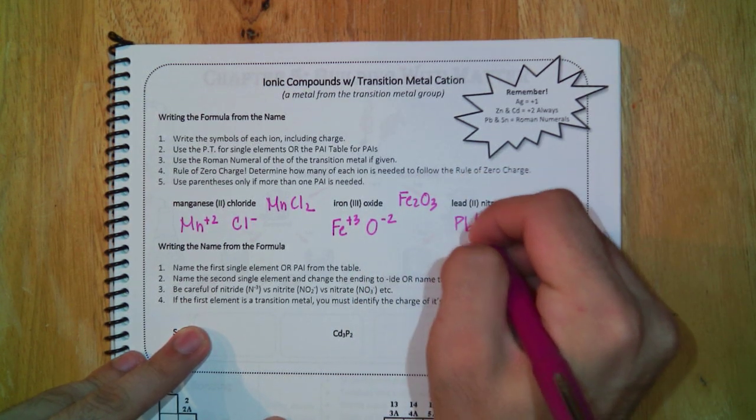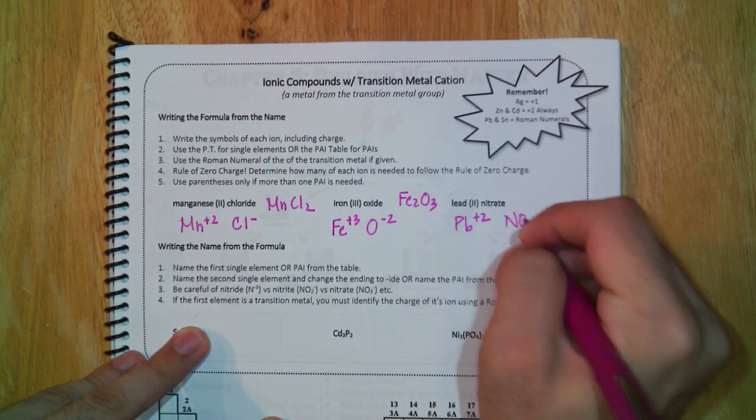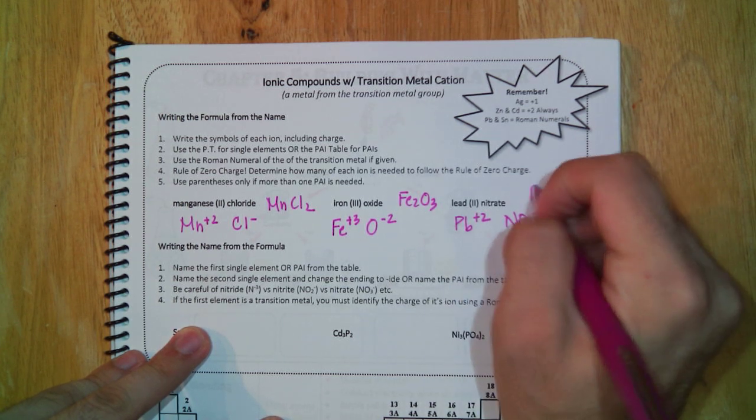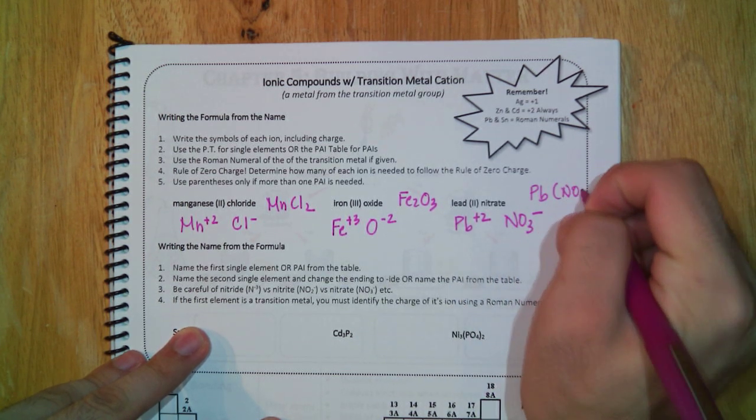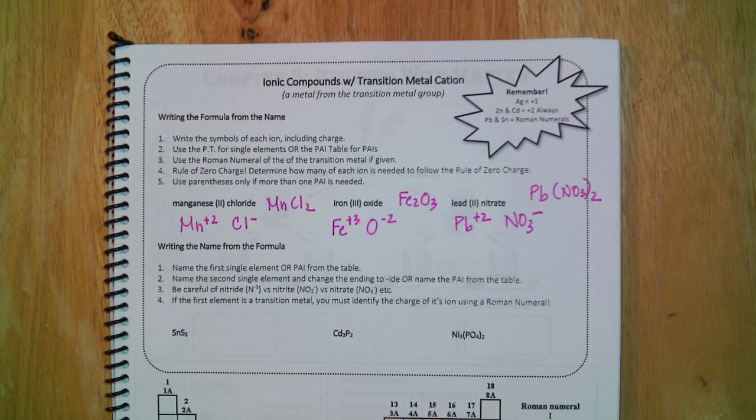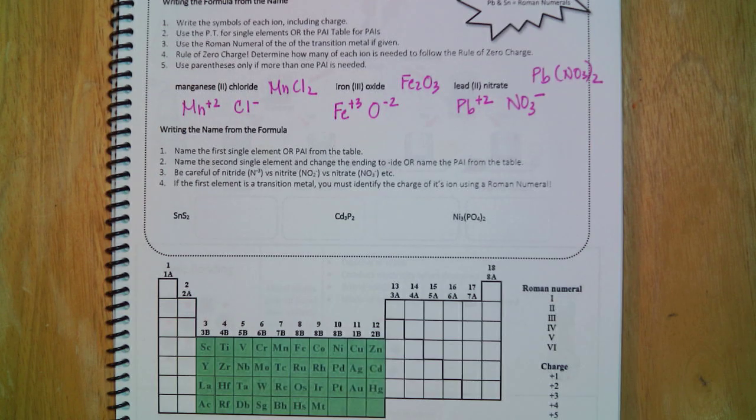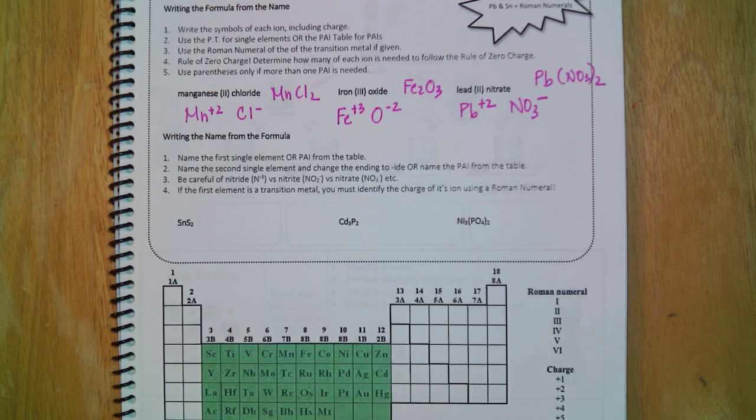And then lead(II) nitrate. Polyatomic ion. You need 2 nitrates from that. That's Pb(NO3)2. Writing the name is a little more difficult because we have to do a little bit of work. We have to sort of go backwards and look at what the metal is bonded to figure out what the charge is, because I have to include the Roman numeral in the name.